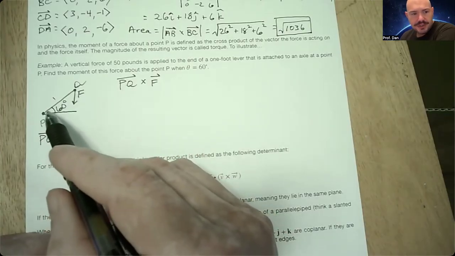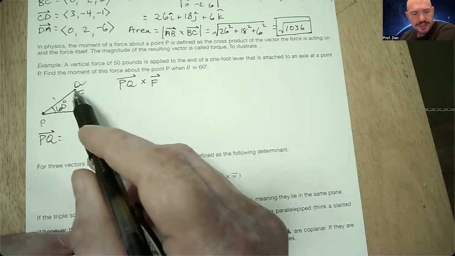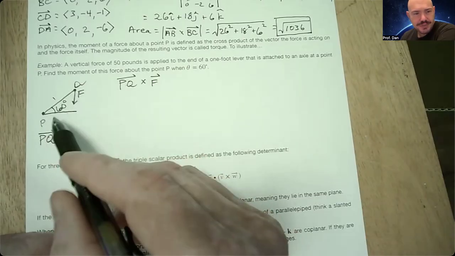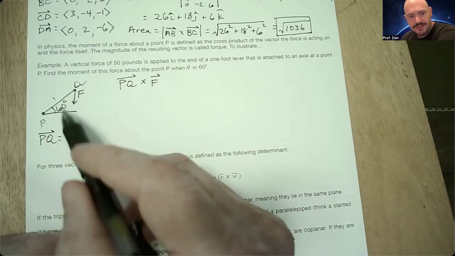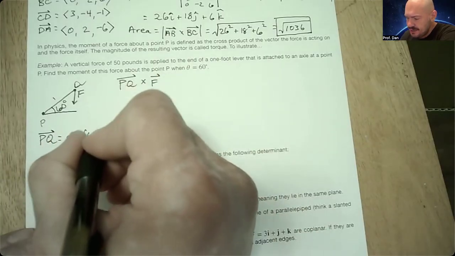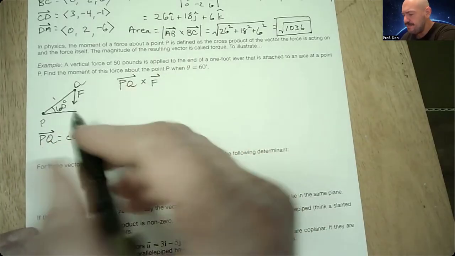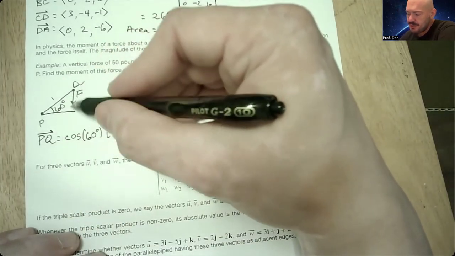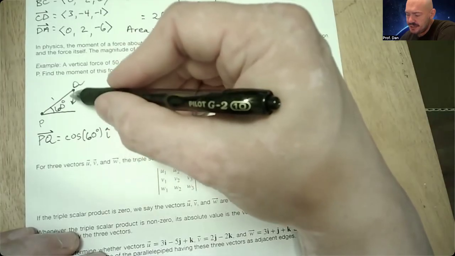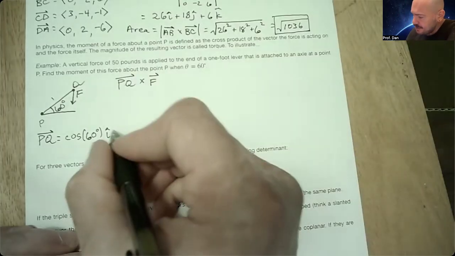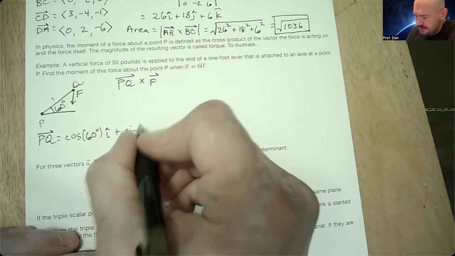So think about it, if I go out 1 unit along this radius at an angle of 60 degrees, the x coordinate is going to be cosine of that angle. So cosine of 60 degrees i, and the vertical component is going to be sine of that angle, right? Because that's our y coordinate. So plus sine of 60 j.